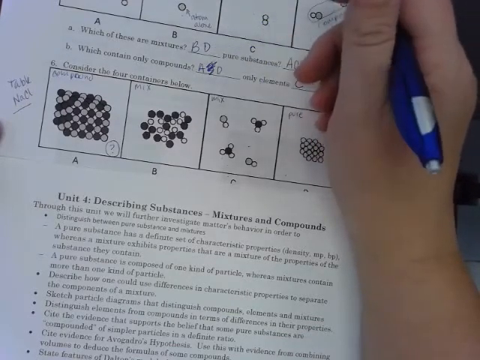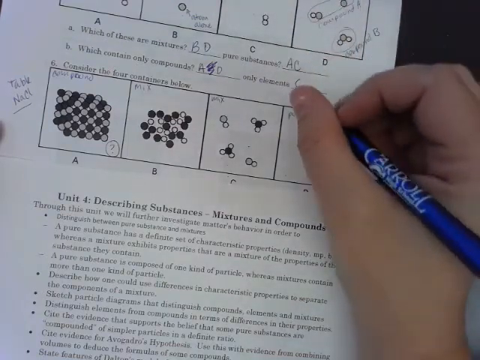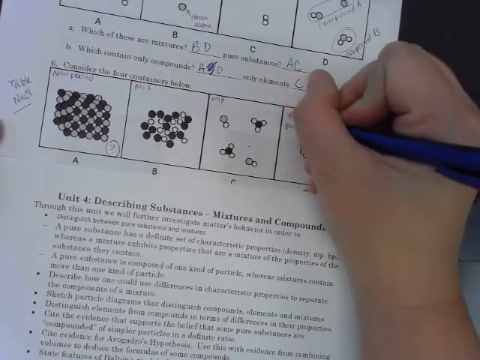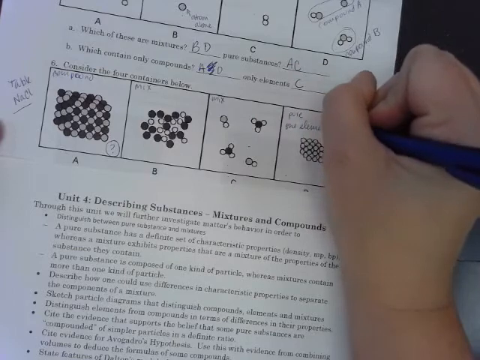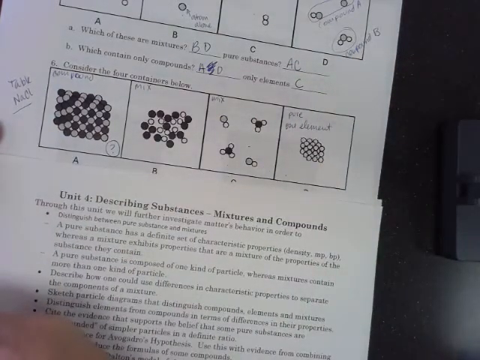Because D is a pure element. But if D is both a pure substance and a pure element, we know that D is a pure substance because it's a pure element. But can you be a pure substance without being a pure element? Yes or no? No. I don't know.